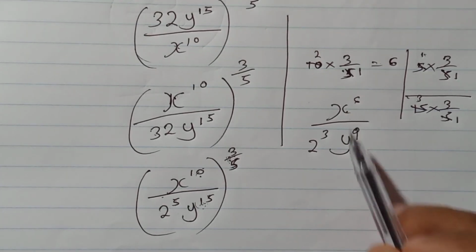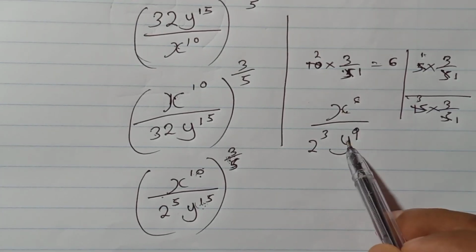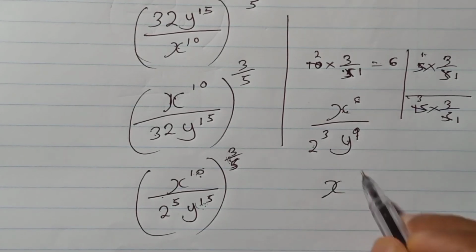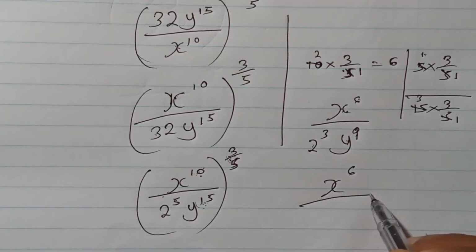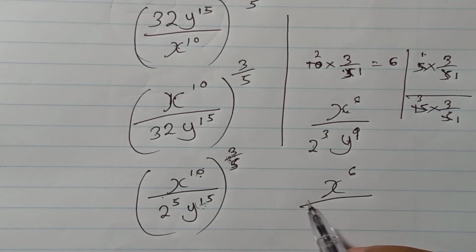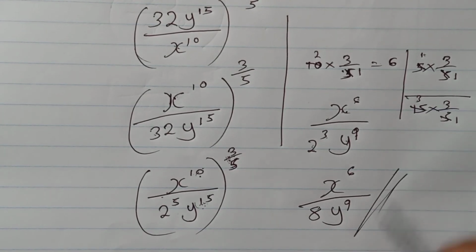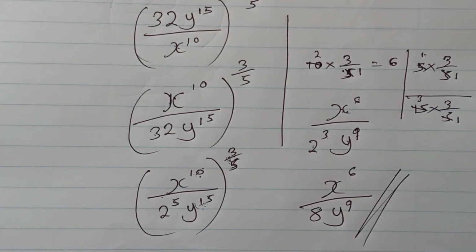Now here you can't do anything with x to the power 6 and y to the power 9. But 2 to the power 3, what is the answer? 2 into 2 into 2: 2 into 2 is 4, 4 into 2 is 8. Like that. Here 8. So here will be x to the power 6, and y to the power 9. So that's the final answer we can simplify it into.